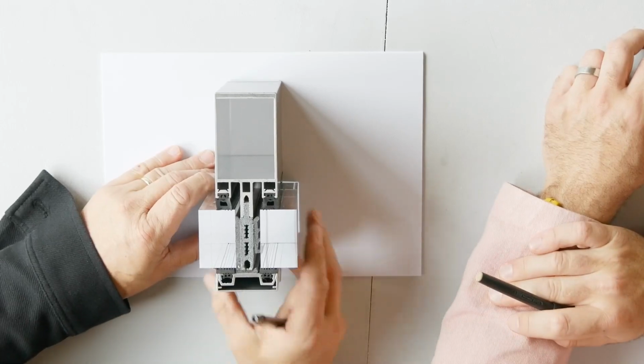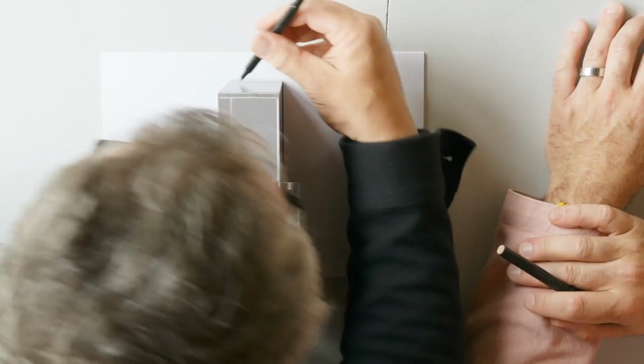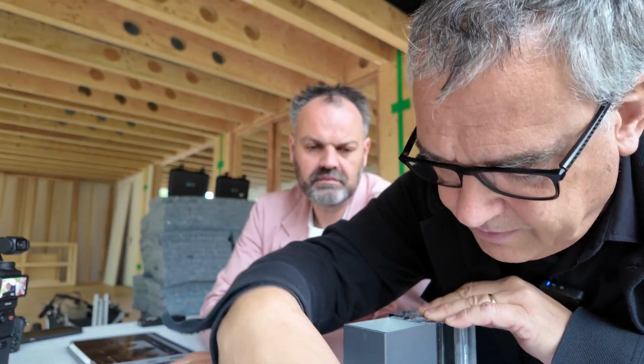So we need to think about, okay, this is the main detail. And I'm going to be rude, cheating. No, that's a good one. Yep. Just taking the real geometry of the whole piece.